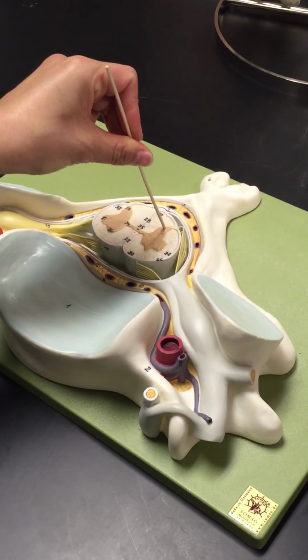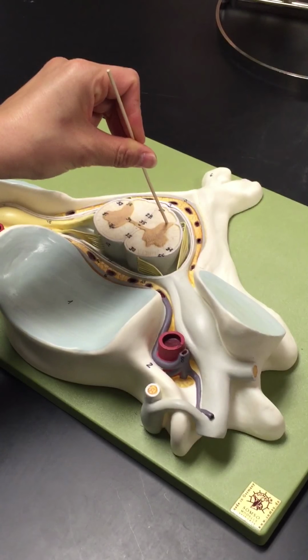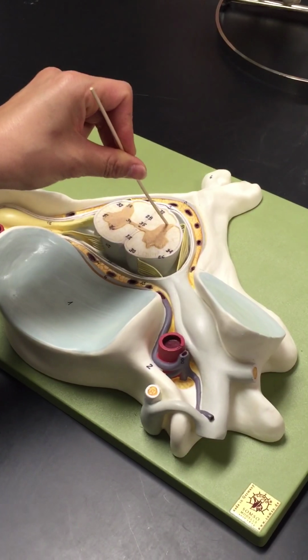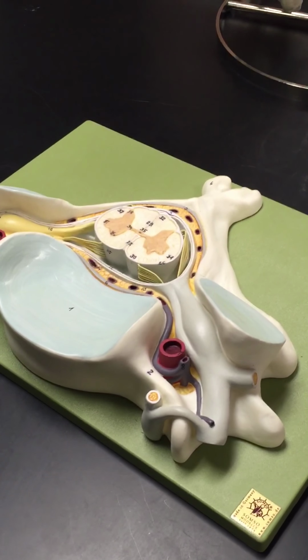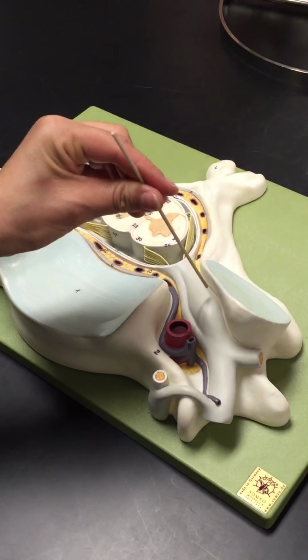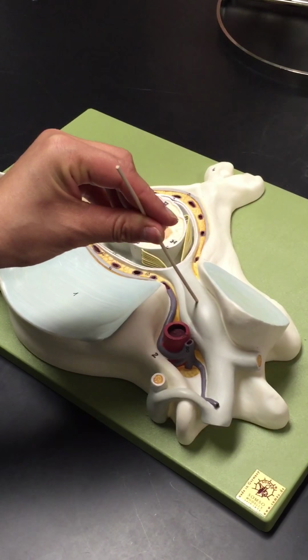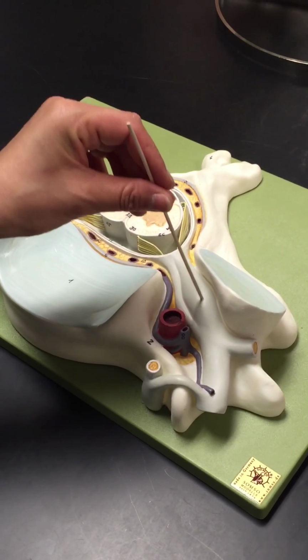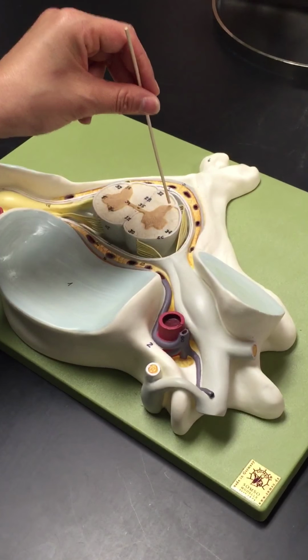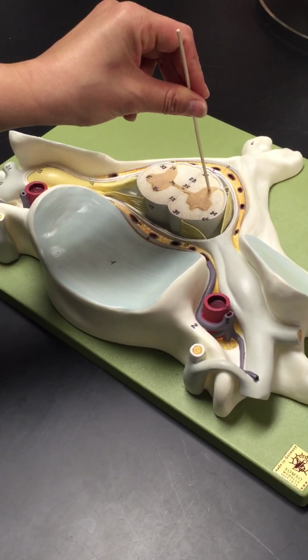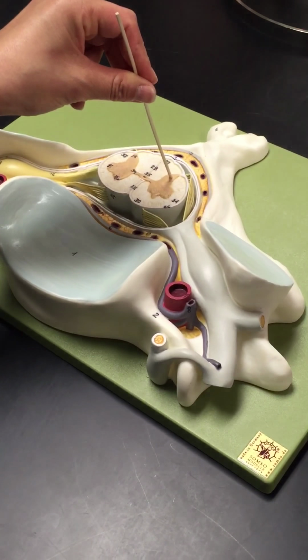Here we have the sensory nuclei, which are interneurons that process the sensory information, because the cell body of the sensory neuron itself is within the posterior ganglia.